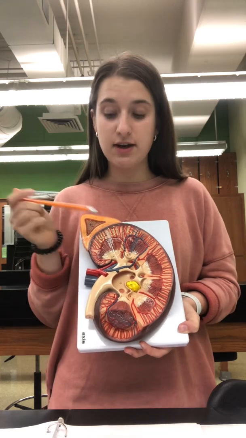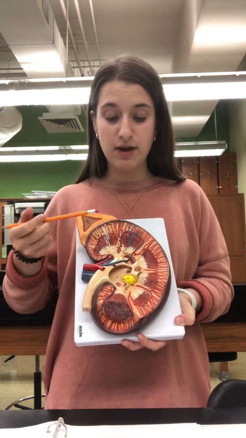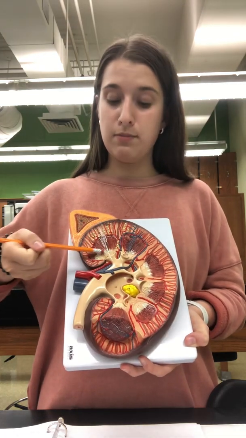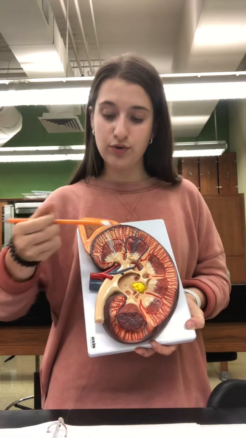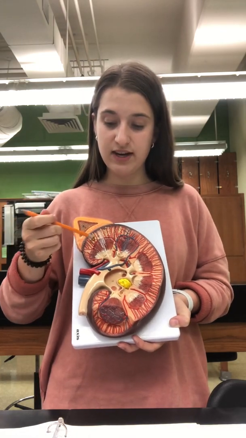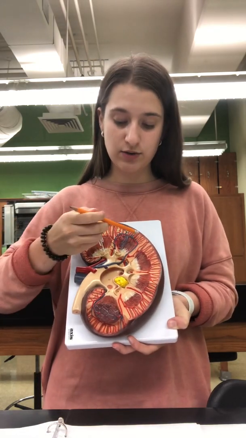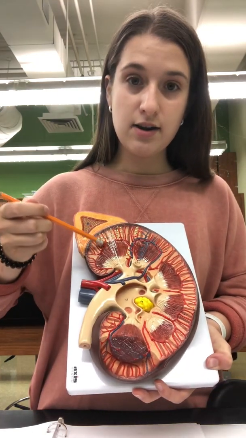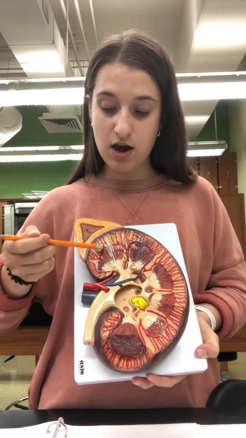Then we have the juxtamedullary and cortical nephrons. So two different types of nephrons. Juxtamedullary nephrons are going to have nephrons who go into the medullary pyramids. But cortical nephrons, the loop of Henle does not penetrate the medulla. So it's only going to stay in the cortex. So this one is penetrating, so it's going to be a juxtamedullary nephron.